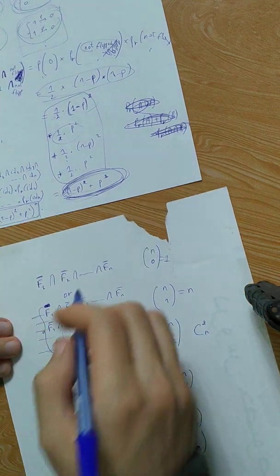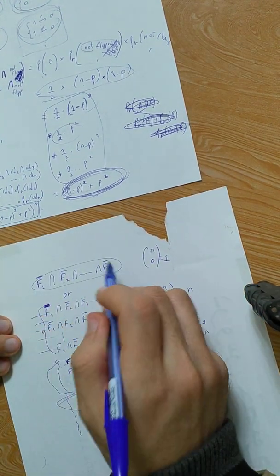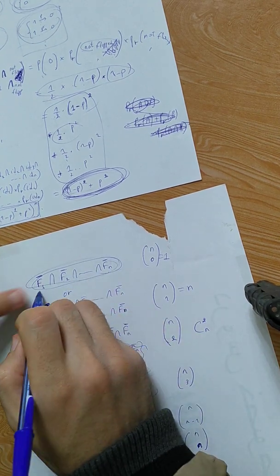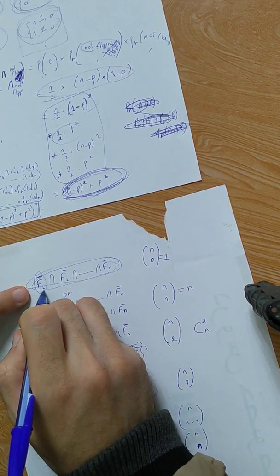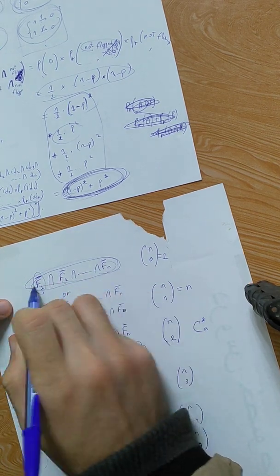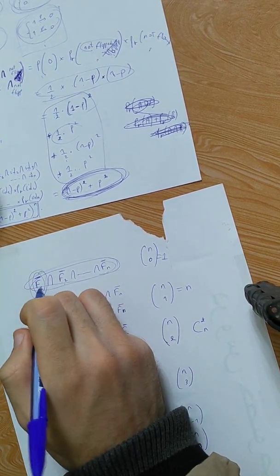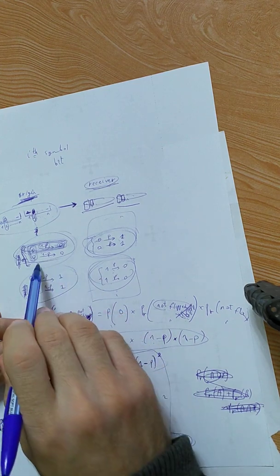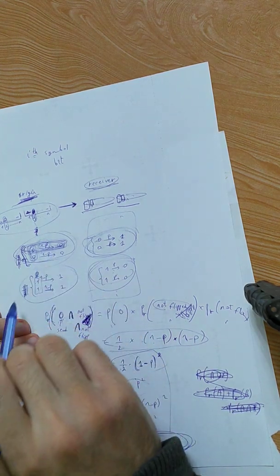Okay, this is fine. So what is the probability of this one? It is the probability of this one times the probability of this one, because they are independent. What is the probability of this being not flipped? Not flipped, not flipped, not flipped. It is (1 minus p) squared.